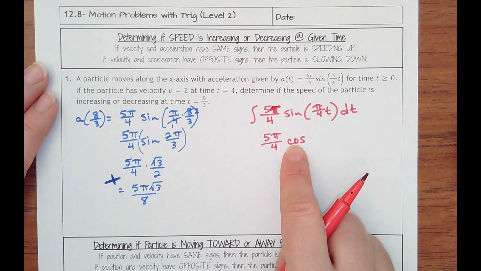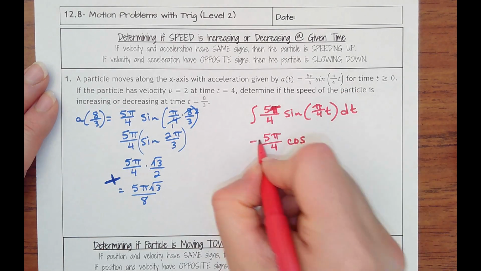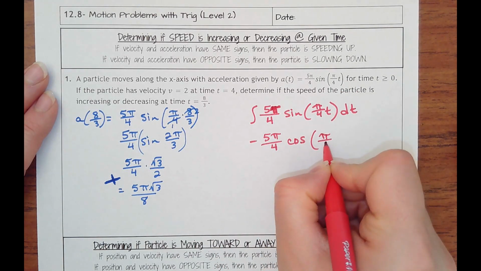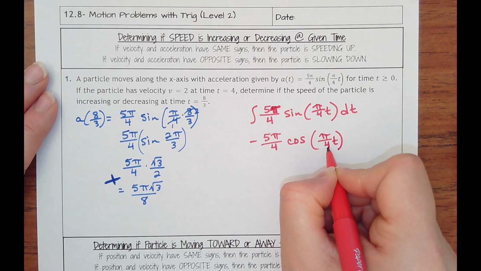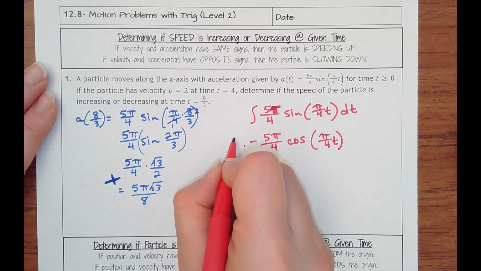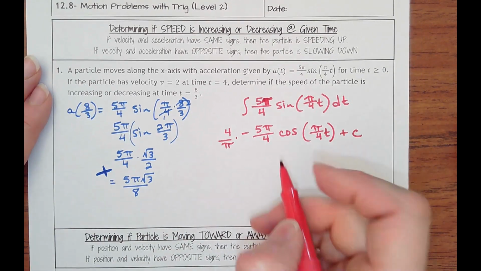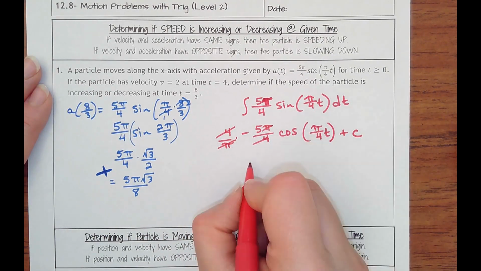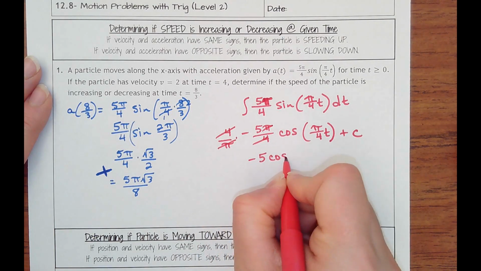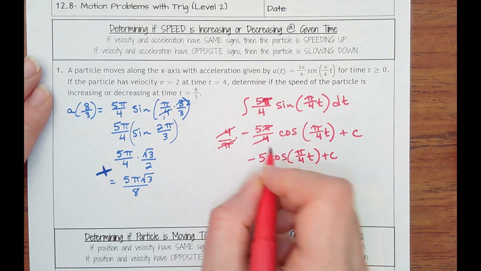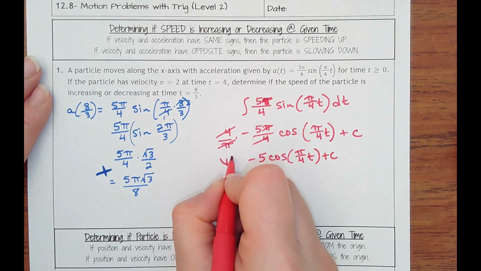What's the derivative of cosine? Negative sine. So I'm going to have to make that a negative to make up for that. Then I'll keep the pi over 4t, but then I'm going to have to divide by pi over 4, or times 4 over pi, and plus c. Pi's cancel, 4's cancel. I get negative 5 times cosine of pi over 4t plus c. And this is for my velocity.